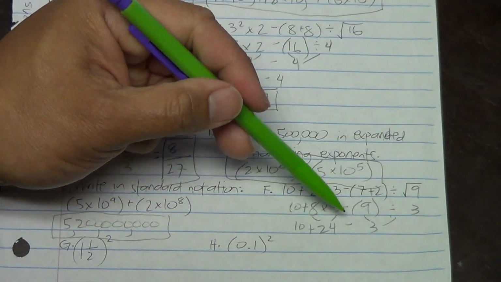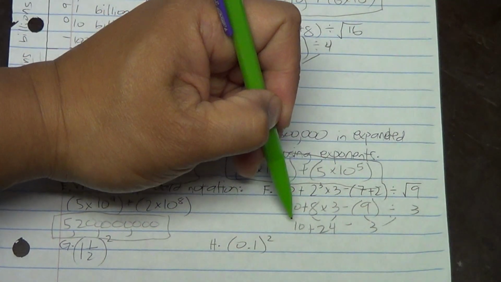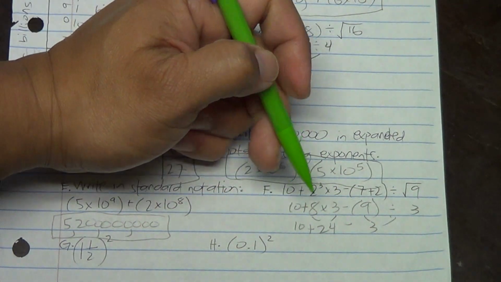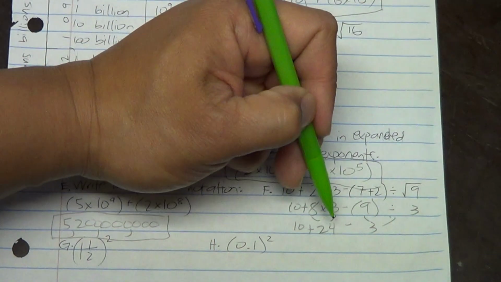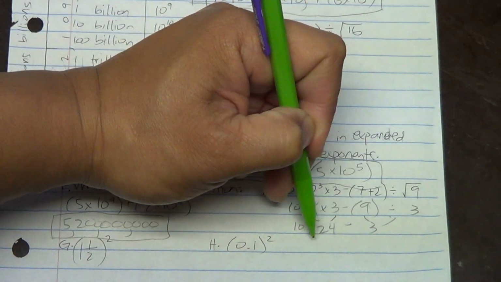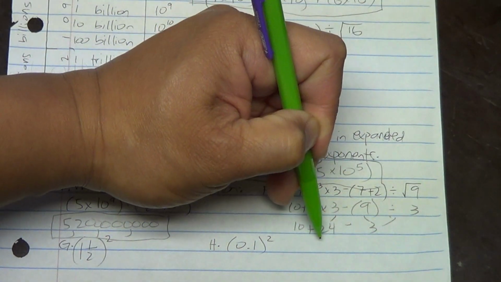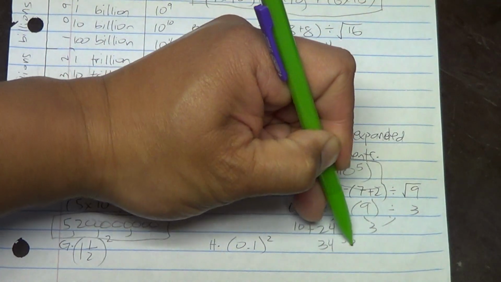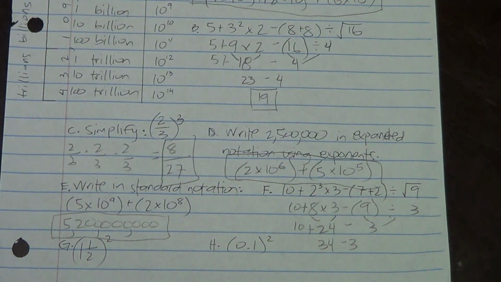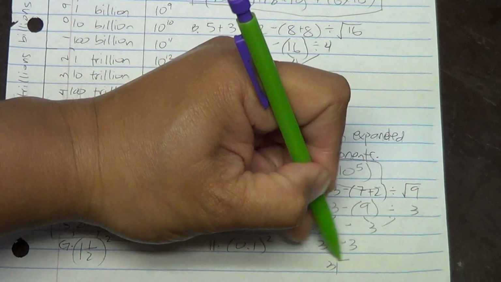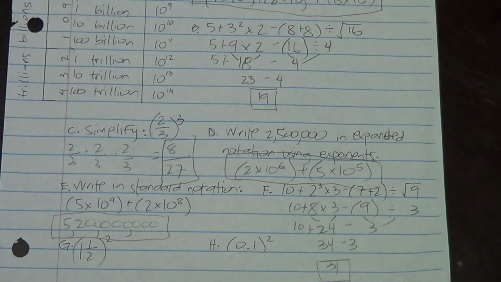And then of course I've got addition and subtraction left, so this simply means 10 plus 24. Hopefully you can do that in your head. If you want to do it slowly, that's fine too. We can just write it here and then bring that down. 34 minus 3, of course we know is 31. There's our final answer.